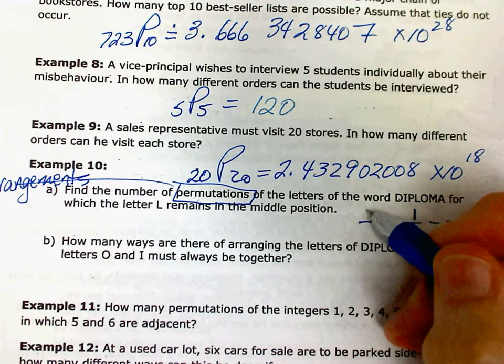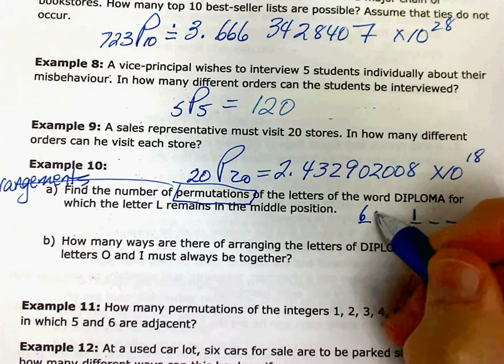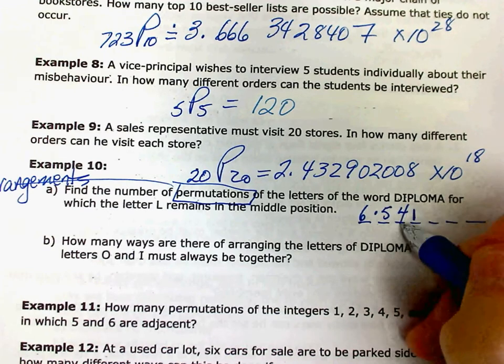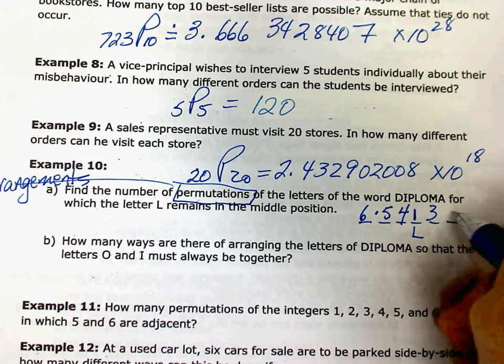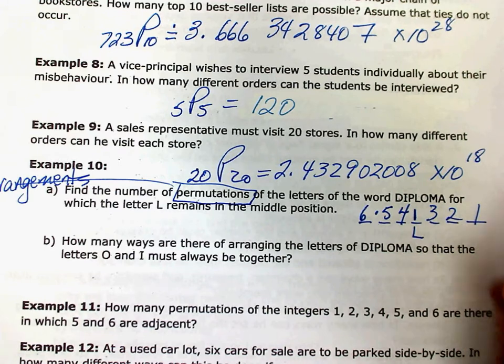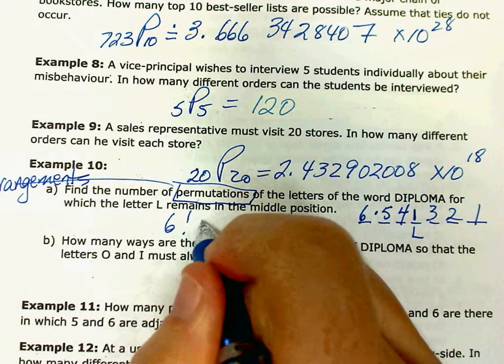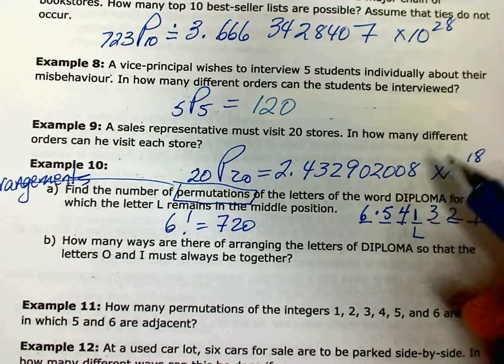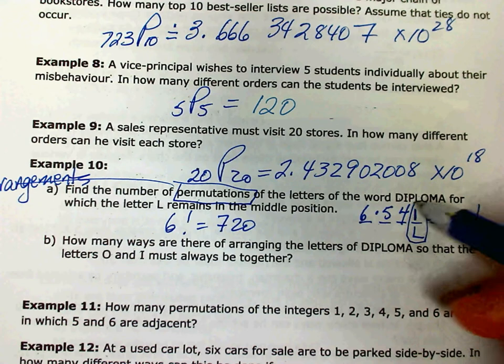So we have 6 letters to choose from, then 5 letters to choose from, then 4 letters, then 3, 2, 1. This is in effect 6 factorial equals 720. There's no choice on the middle letter because they've stipulated that L has to be in the middle.